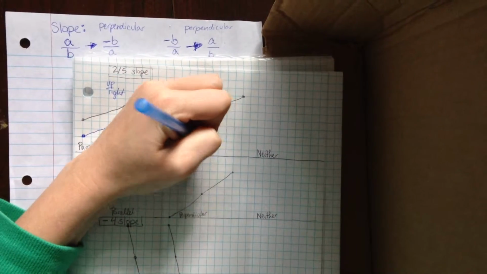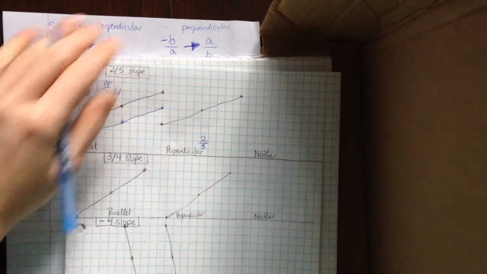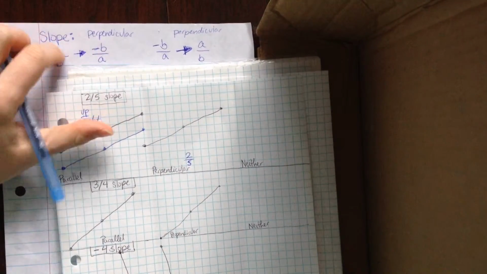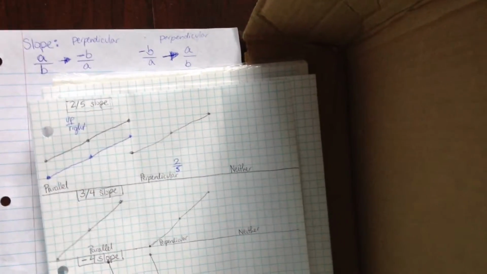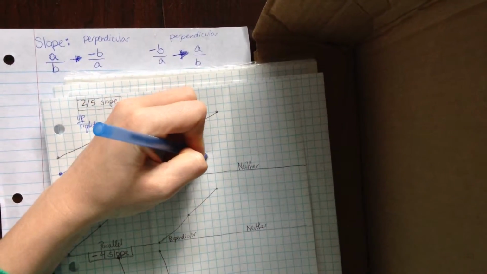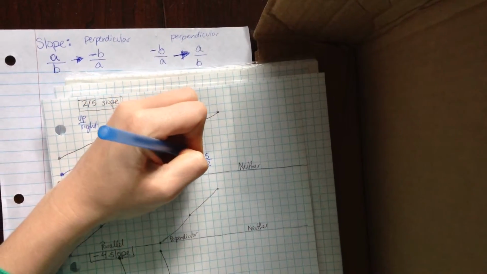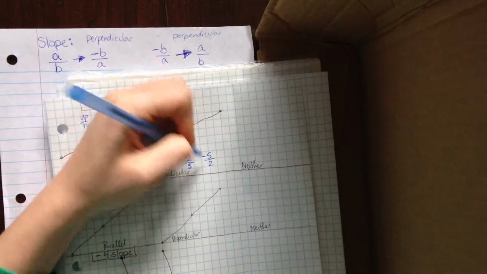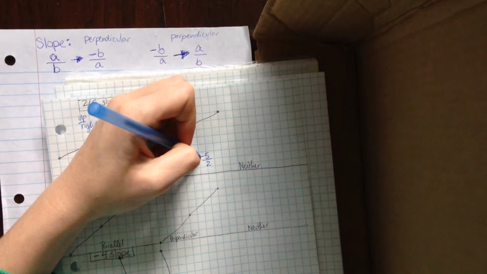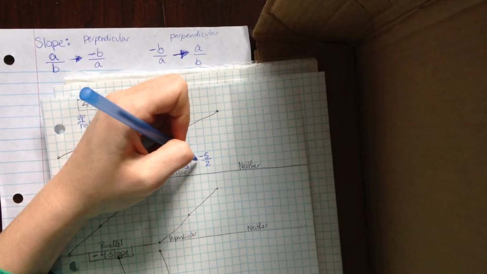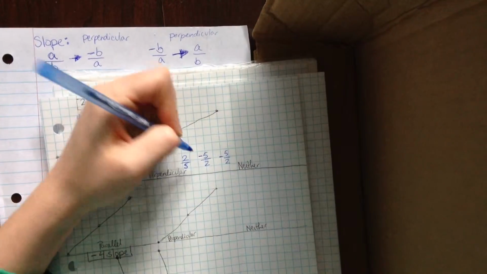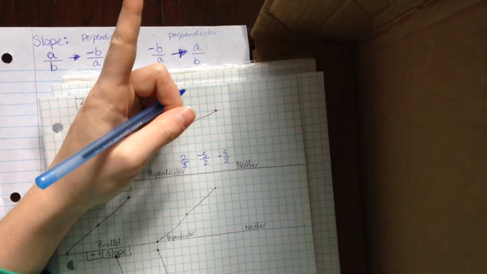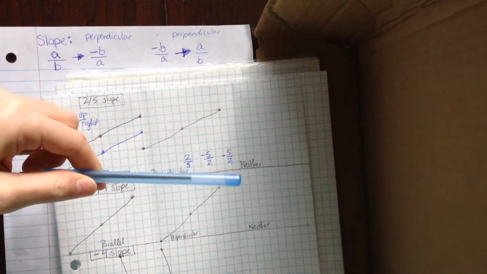Perpendicular means you take 2/5, you make it both negative and flipped. That's called a negative reciprocal. We tend to call it a negative flippy flip too. But 2/5, the negative reciprocal, you take 5/2 and you make it negative. Now, which one do you make negative? You could make the top negative, the bottom negative, or make it negative in the front, like negative 5/2. But you only make it negative once.